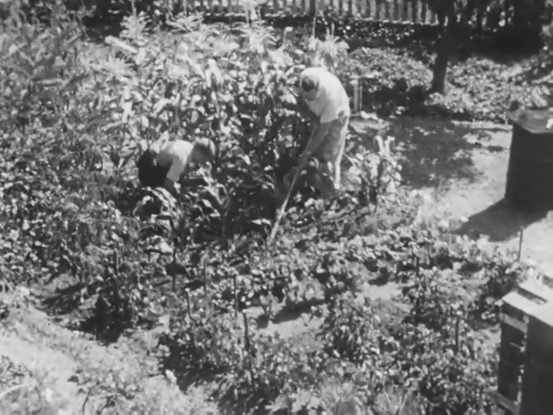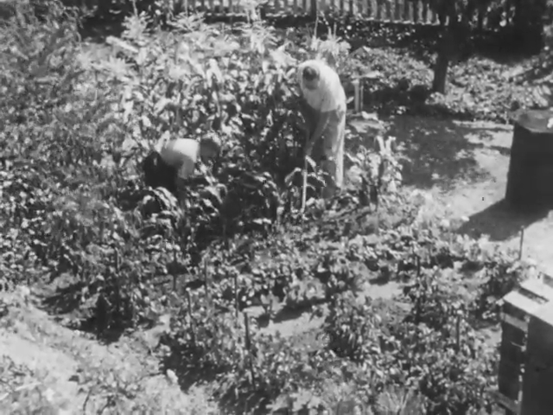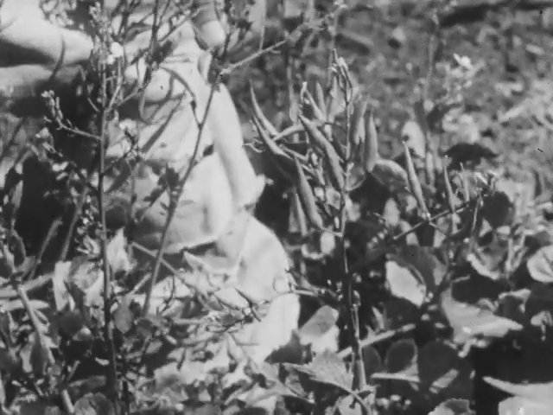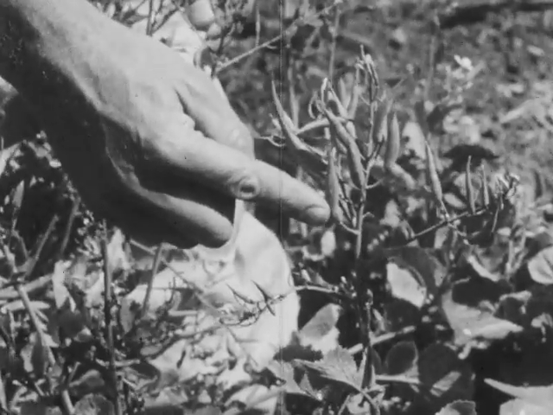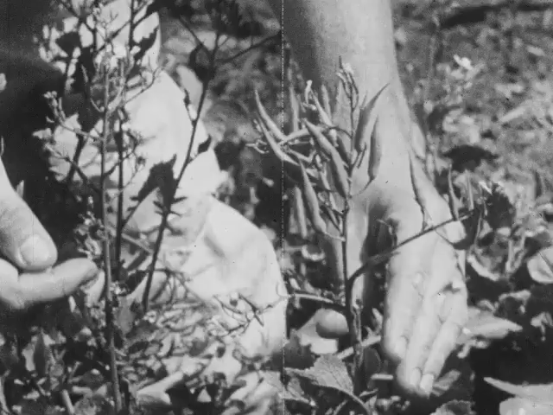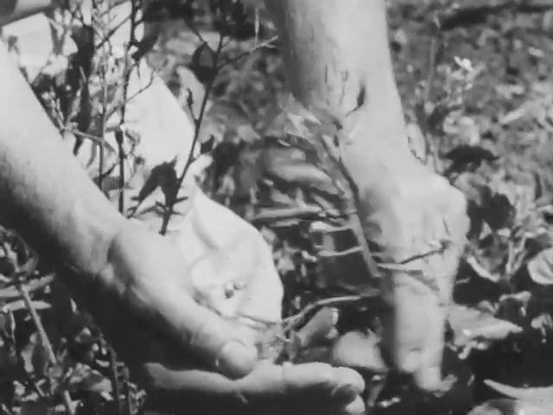We know that most plants we grow in our gardens are green plants, and that they can grow from seeds. This is a radish plant, and seeds are growing in these pods. By means of seeds, this radish plant can reproduce itself.